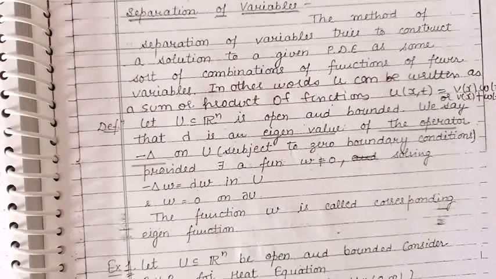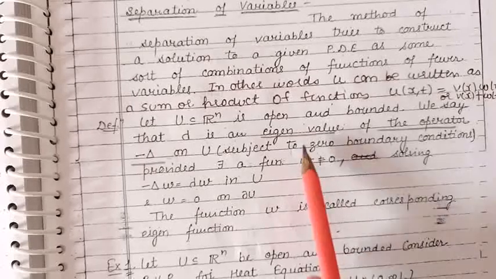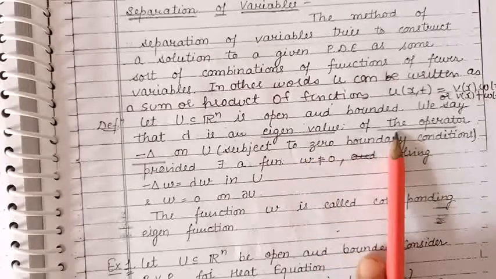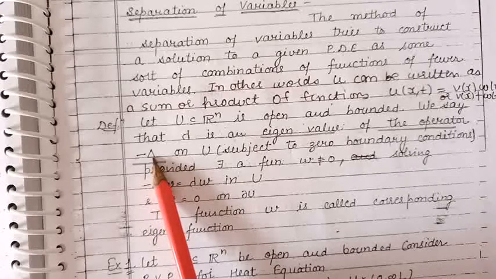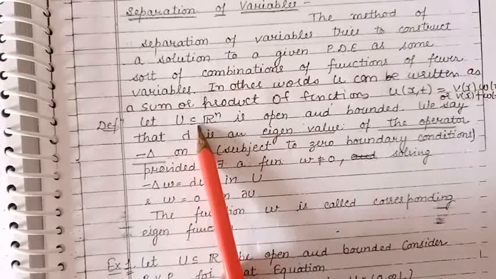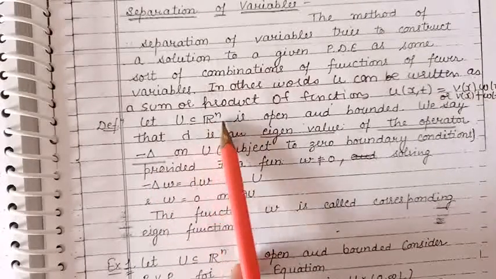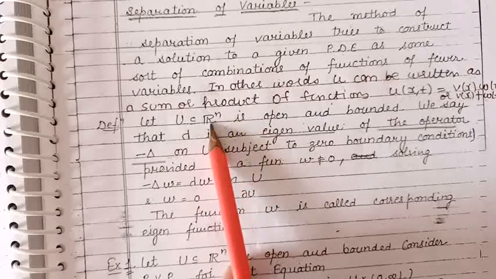So first of all, let us discuss what is an eigenvalue of the operator minus del. Here del is the Laplacian operator that we have already discussed. So let us define its eigenvalue. Let us take U as an open bounded subset of n-dimensional real Euclidean space.